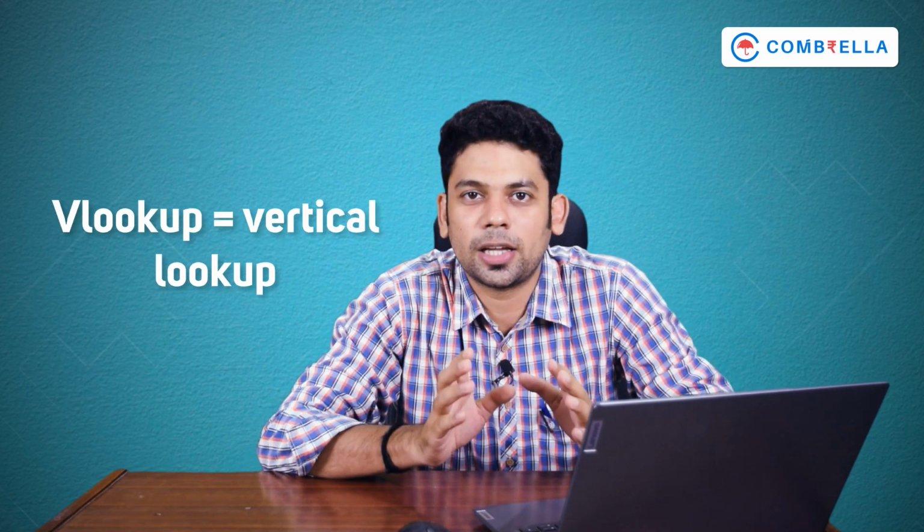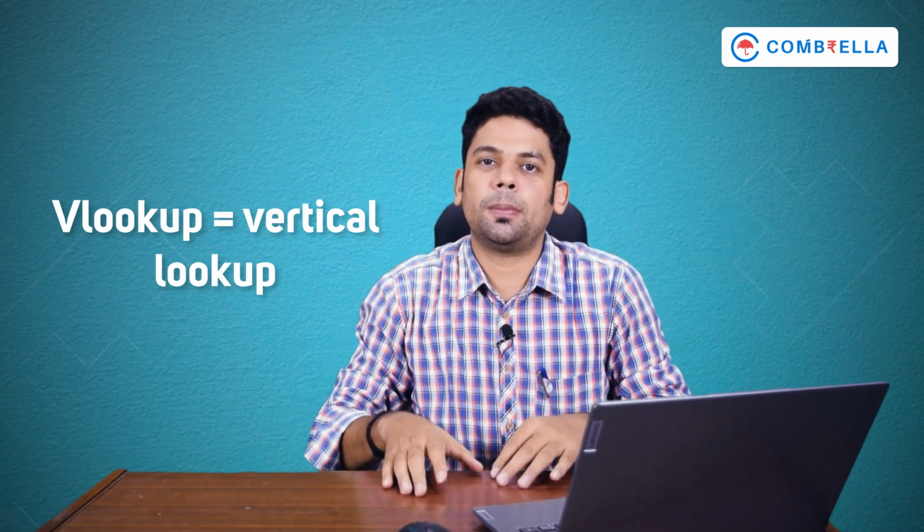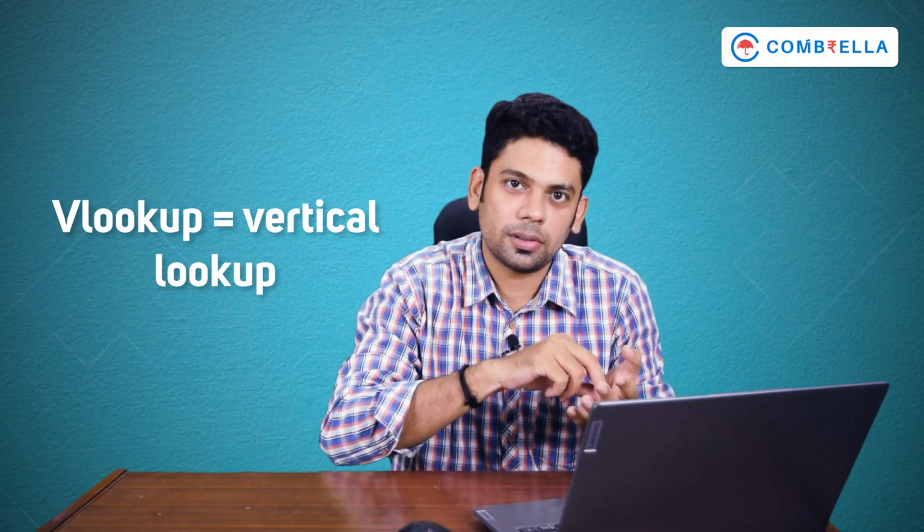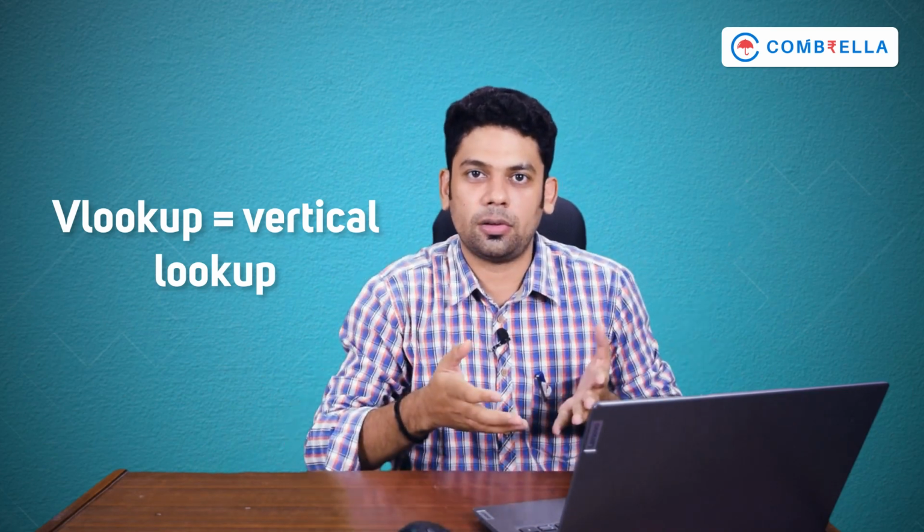So let us understand how to use VLookup first. VLookup means vertical lookup. In VLookup, you need to give one input, then a base data from which you can find out the output for the given input. Okay, so now let us understand this with the help of an example.